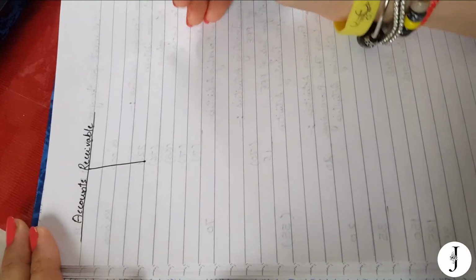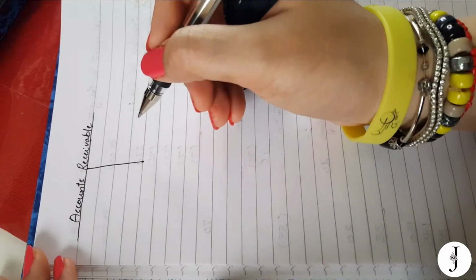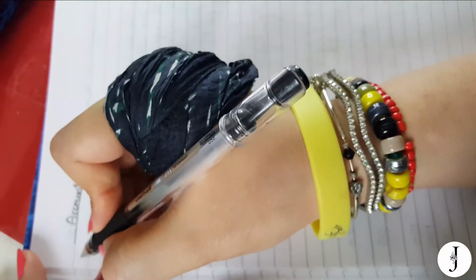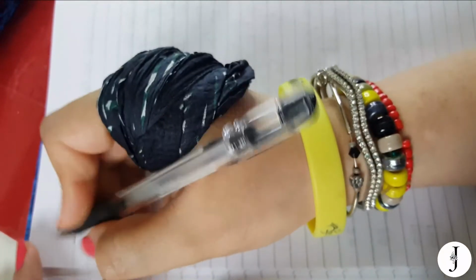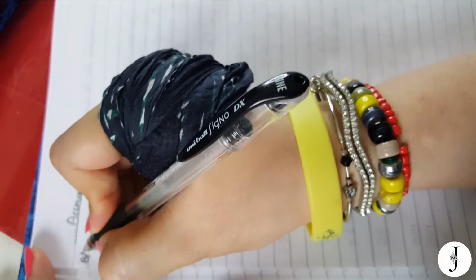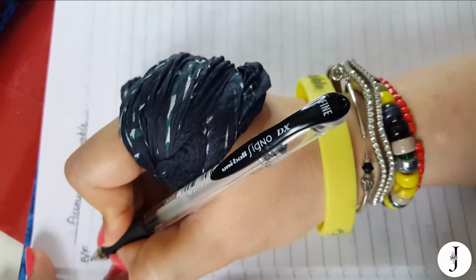So as it's a debit account, the opening balance will come on the left side. So here we will write balance brought forward, BF.